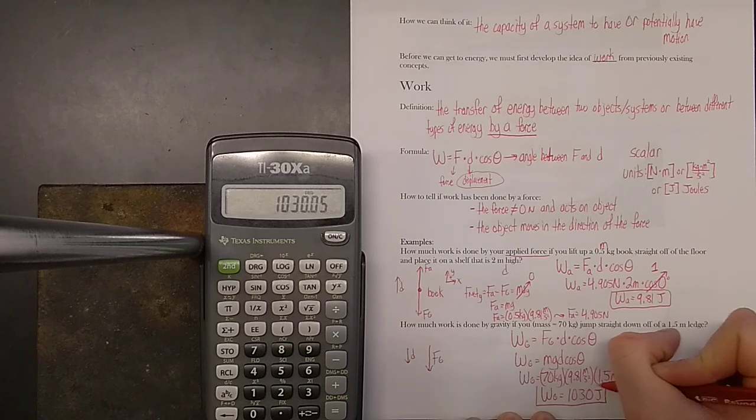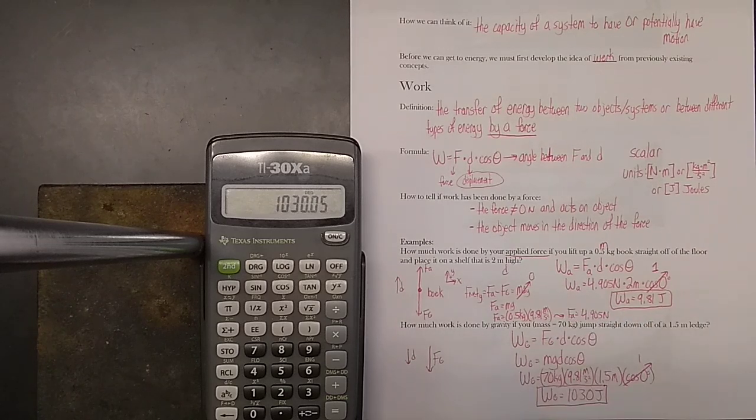Again, what does that mean? I know there's not a lot of context for this for you guys right now, but what that means is that the work done of 1,030 joules, that's how much energy was transferred, in this case, between two different types of energy. And again, we'll talk about what the energy transfer means later on. Right now, I just need you to be able to calculate that energy transfer. 1,030 joules of energy was transferred between a source and where it ends up.